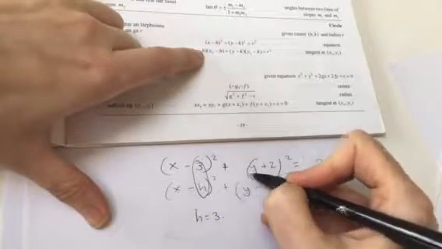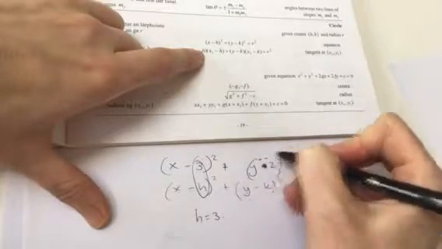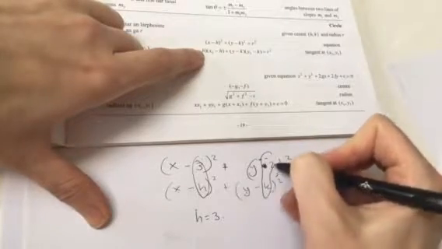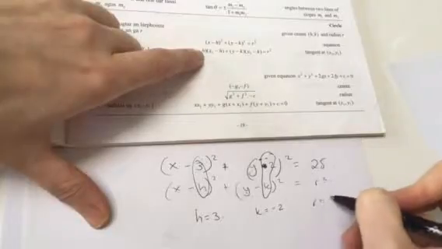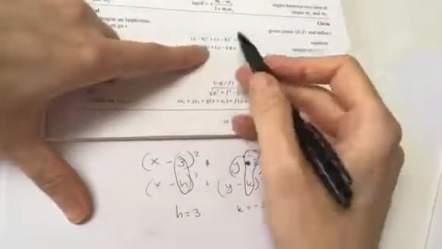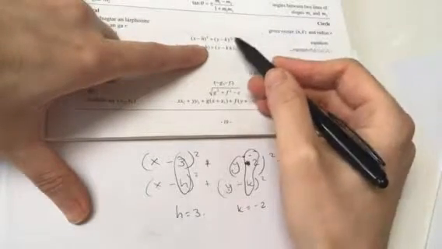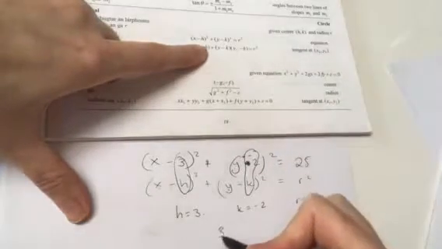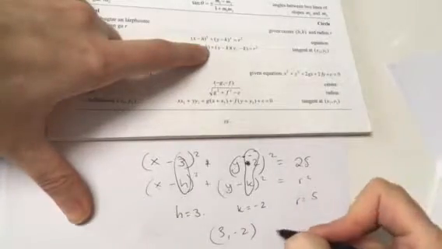The Y and the Y match. Okay, so the minus and the plus don't. So what's a plus made up of? It's a minus and a minus. So the Y and the Y match, the minus and the minus match, K must be minus 2. And then R squared is 25, so R has to be 5. Now if I read exactly what's going on here, if it's in this format and you can pick out H and K, then H and K are the centre of your circle. So the centre of my circle is 3, minus 2, and the radius is 5.